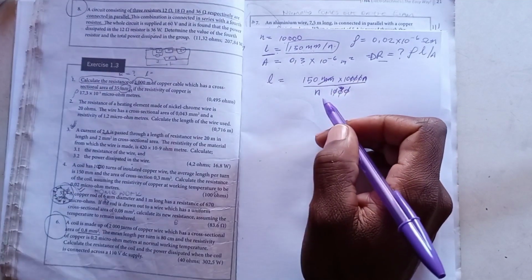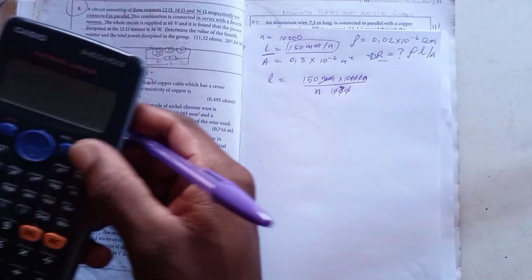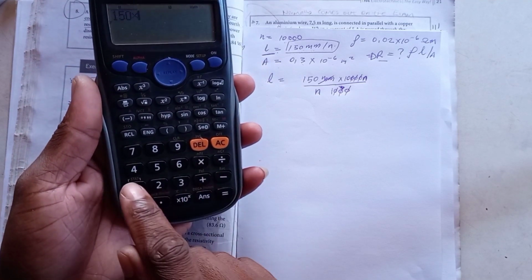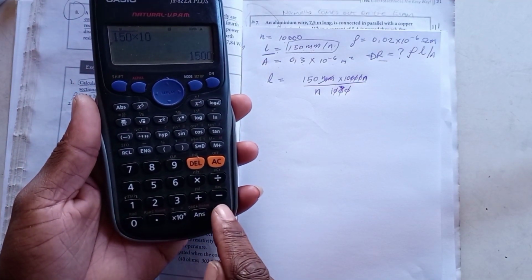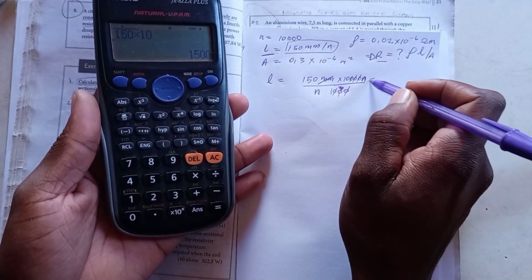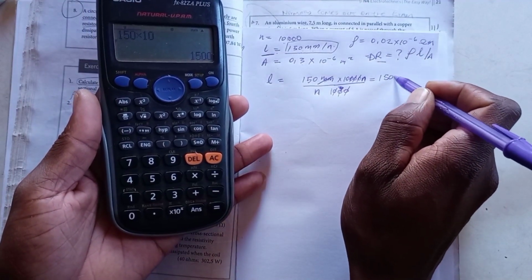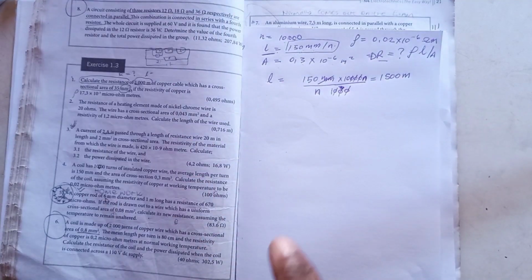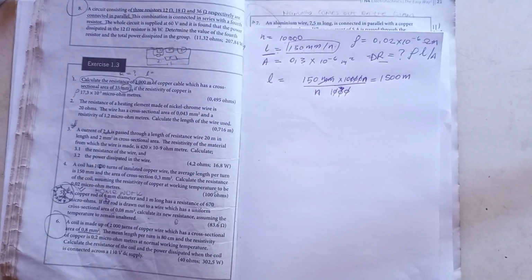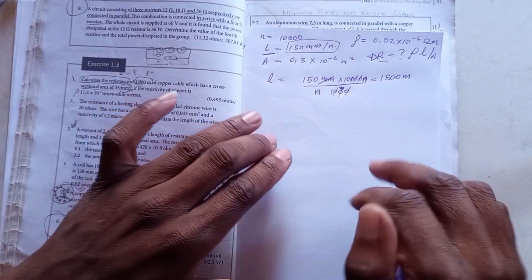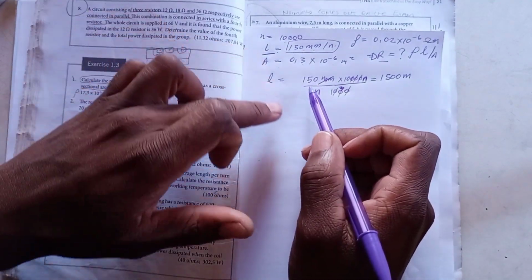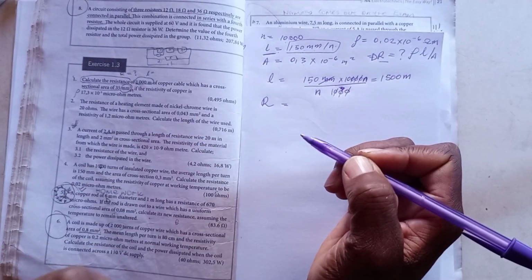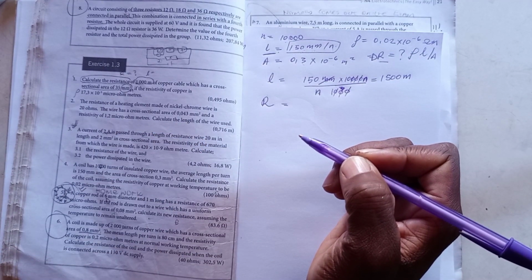So on top we are left with 10 times 150. So let's say 150 times 10. Let's see what this is equal to. This would be equal to 1,500 meters. So we solved the problem there. I hope you understand this. Now we can substitute on that formula to calculate R. That was the only thing that was challenging here, right?